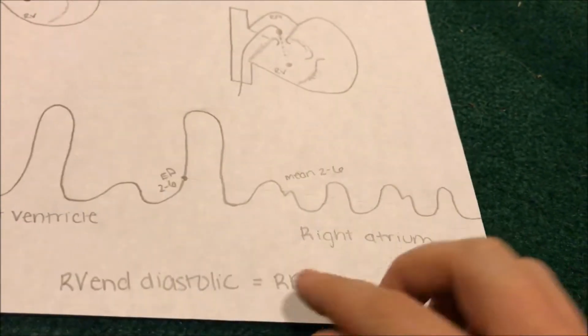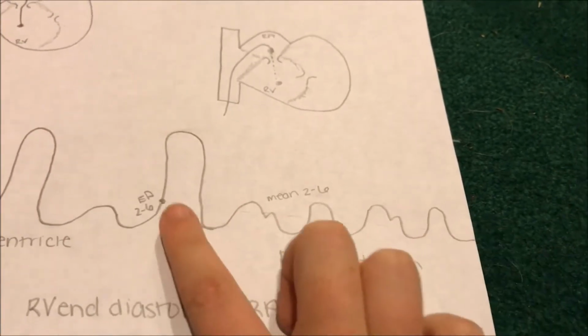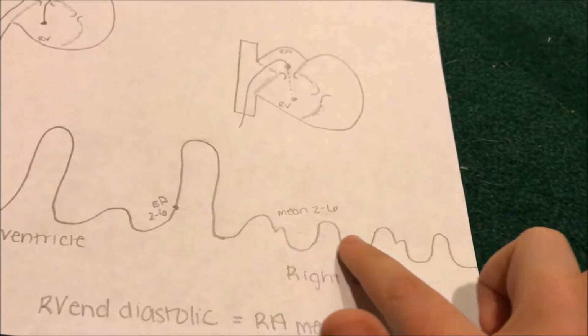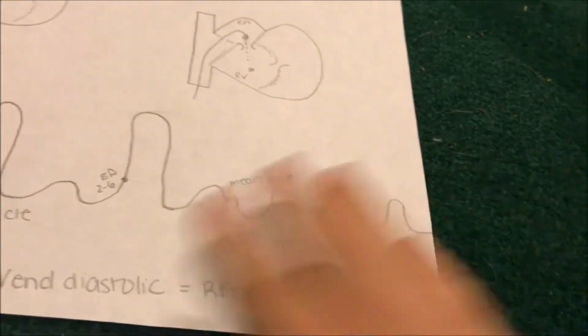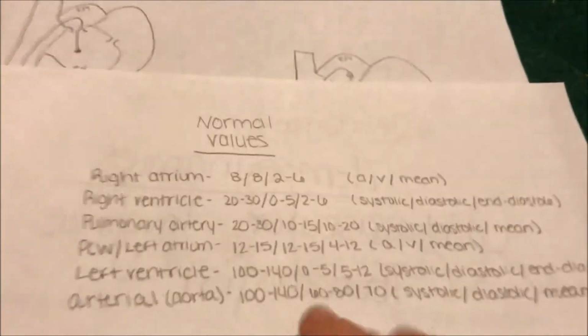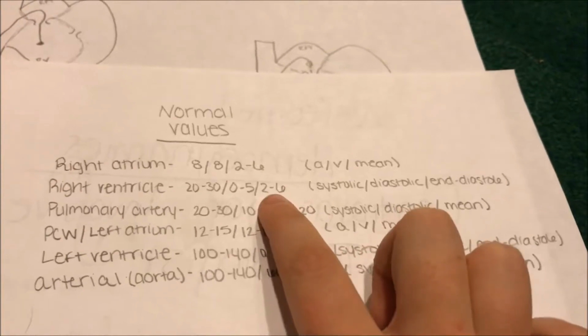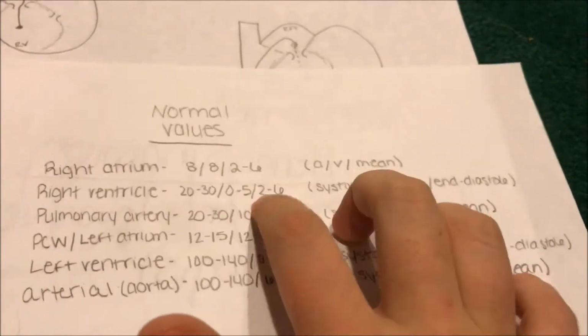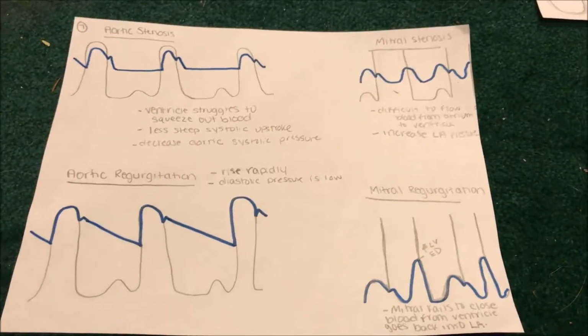The right ventricle end diastolic is right here with the right atrial mean. If we drew a line, it should be right around the middle of that right atrial pressure. The mean is 2 to 6. And if we take a look at this again, the right ventricle end diastolic is 2 to 6, the right atrium mean is 2 to 6, and that is how it correlates.